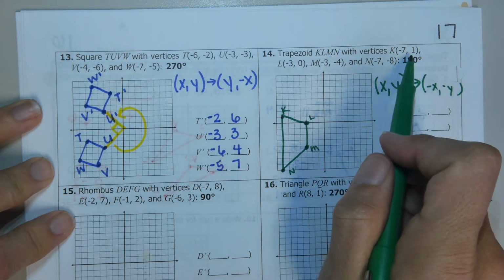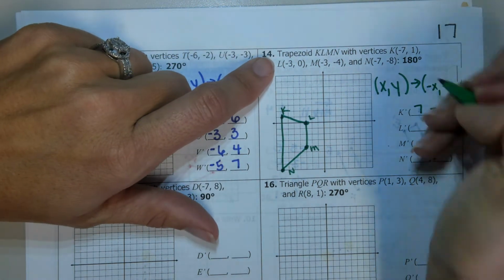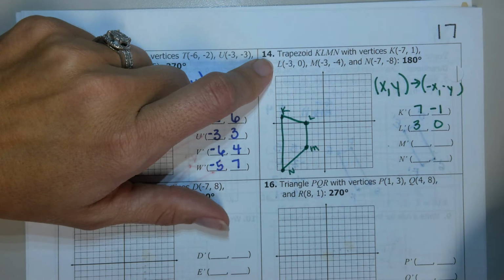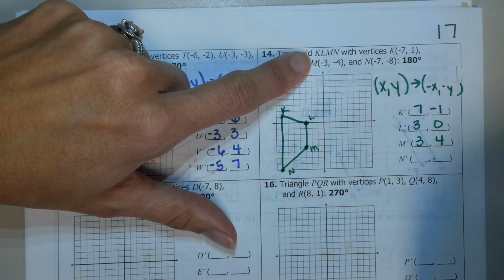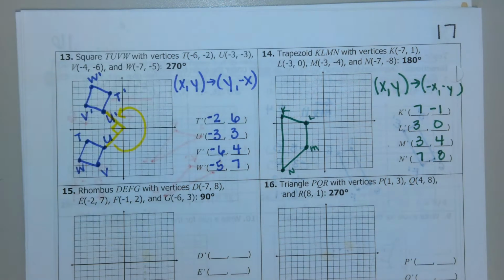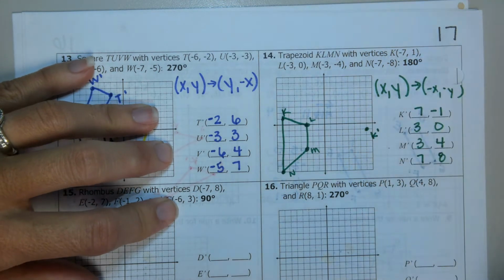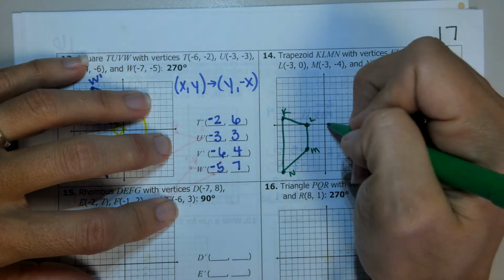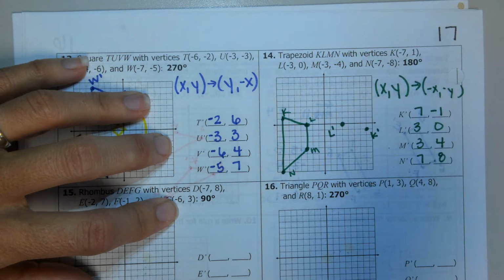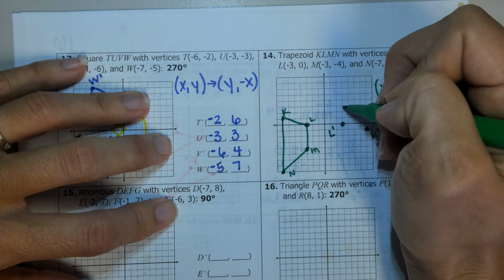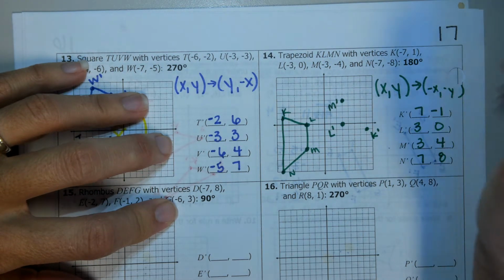So K prime will be 7, -1. L prime will be 3, 0. M prime will be +3, +4. And N prime will be +7, +8. K prime 7, -1. L prime 3, 0. M prime 3, 4. N prime 7, 8.